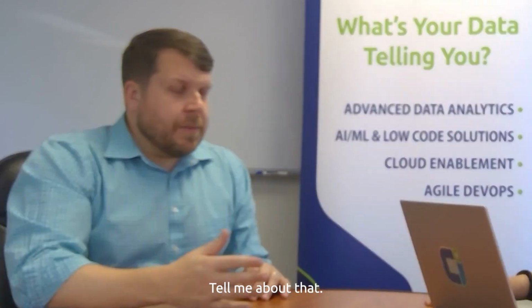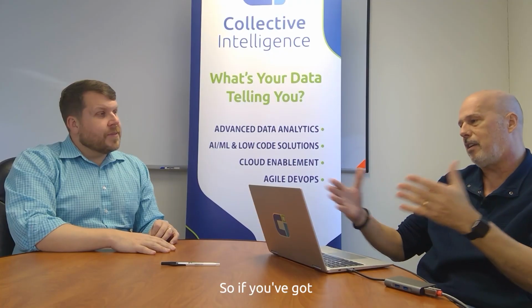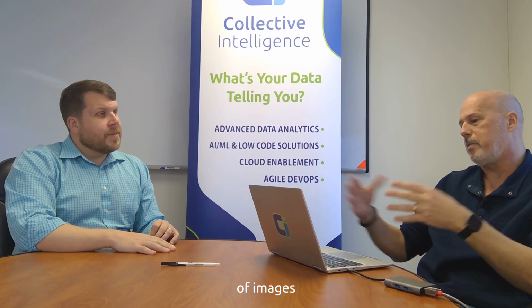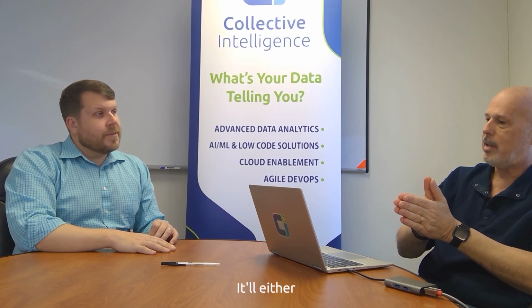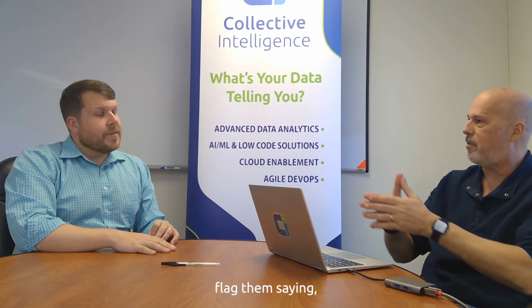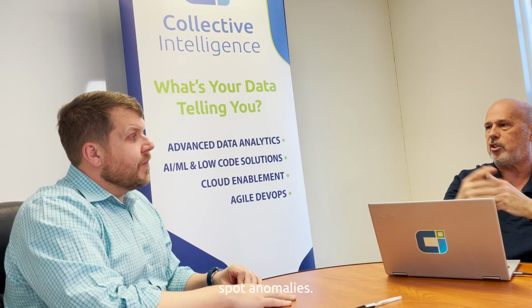Yeah. So then you started talking about the images, too. So tell me about that. How does that work? So images, you can use classification with that, or anomaly detection. If you've got a repository of images you need to go through, you can run it through this ML process. It'll either identify and flag them, saying these are all buildings, these are all plants, or you can spot anomalies.